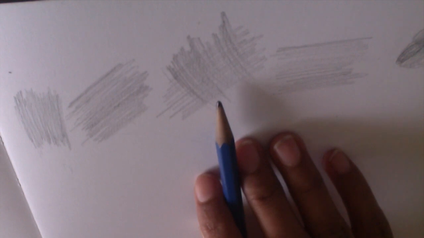But as a beginner, I will suggest you follow these simple patterns, and after that you can blend this. Blending is also very important to make your sketch realistic. Now I will show you the shading with the HB pencil only. Let's start.